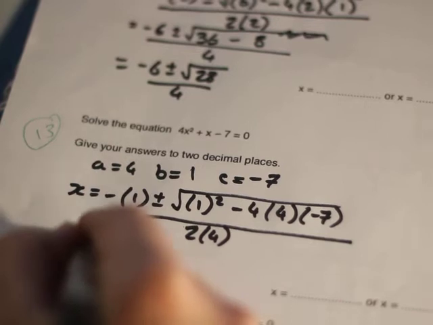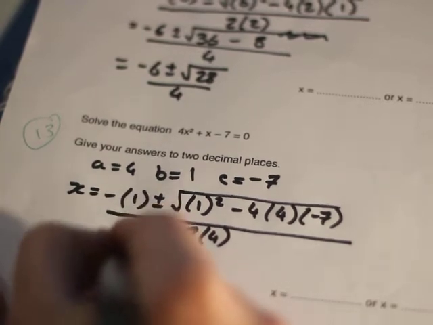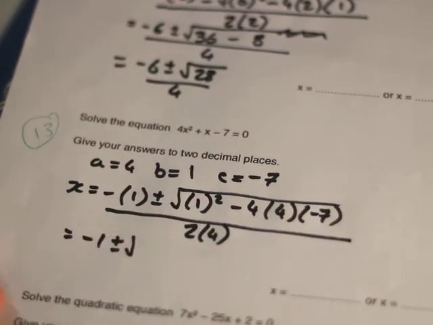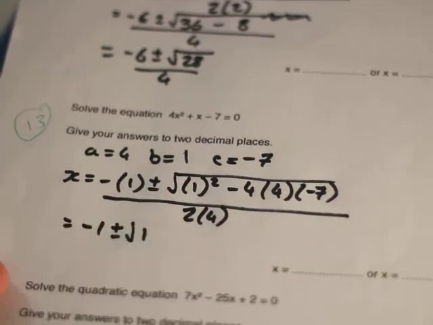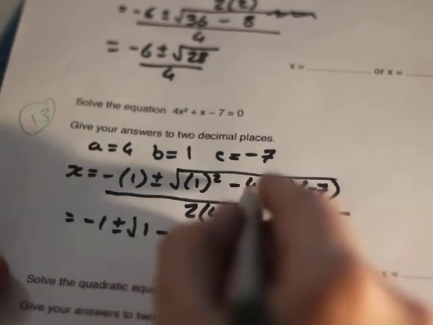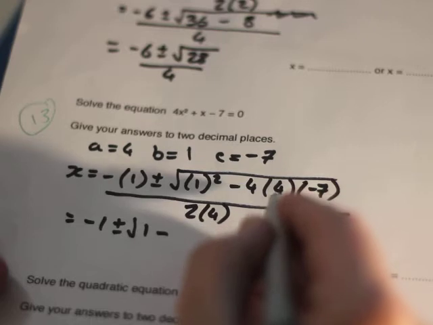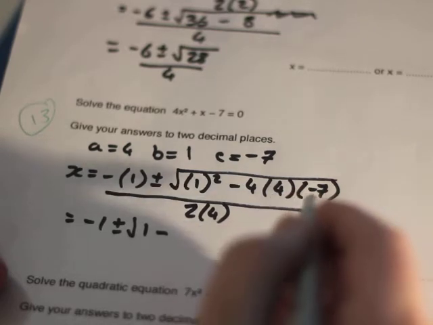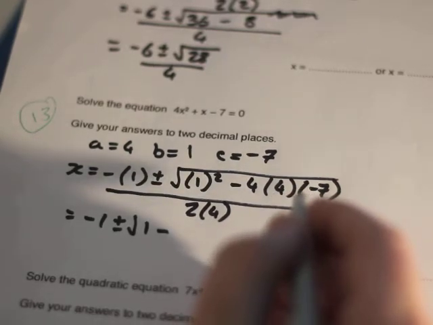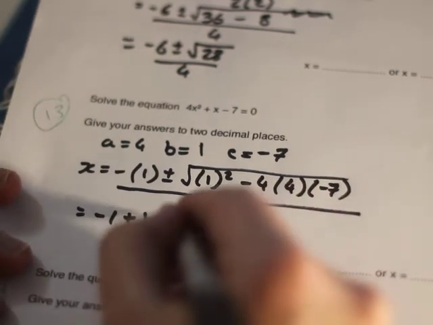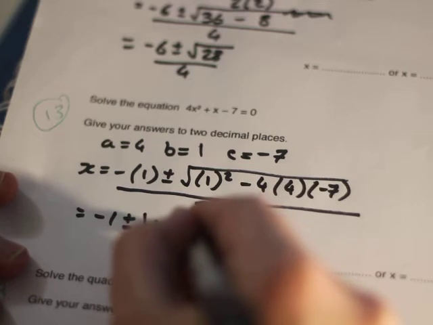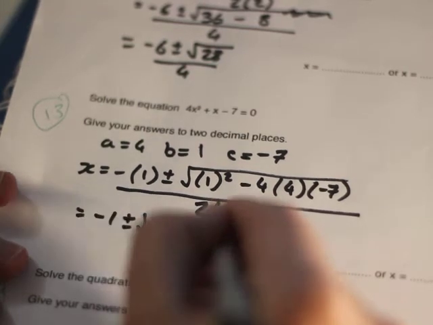Right, so we get negative 1 plus or minus the square root of, right, 1 squared is 1. Now we've got take away, 4 times 4, 16, 16 times negative 7. Well, that would be negative 112. Now, very common thing to do is to forget the negative here.